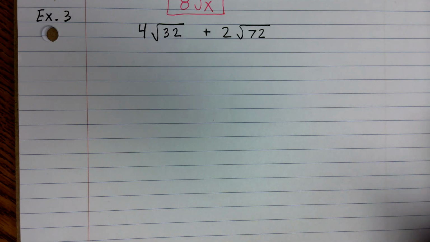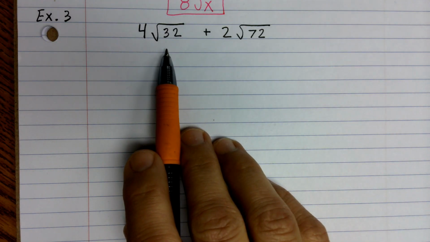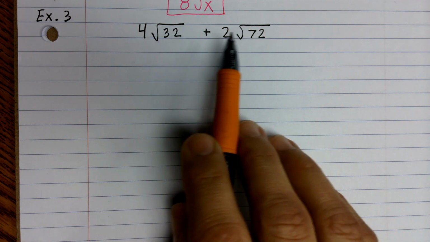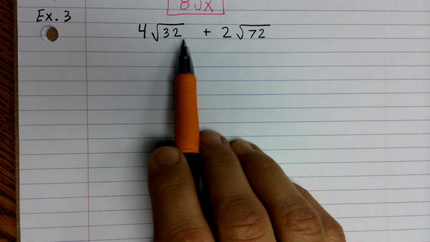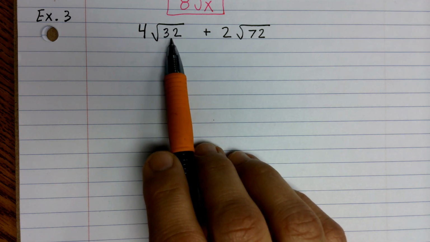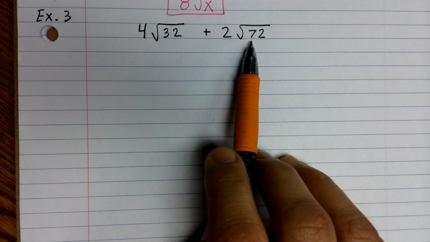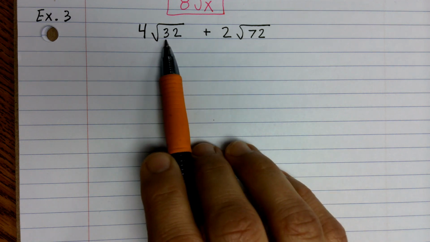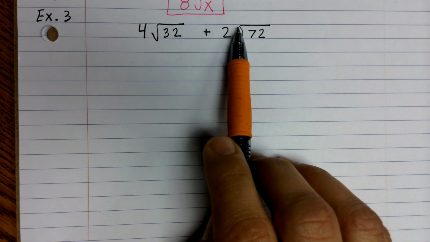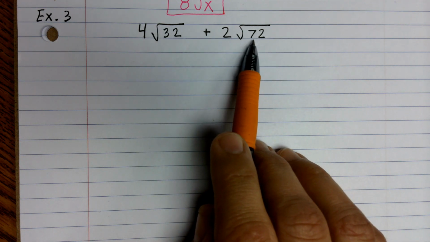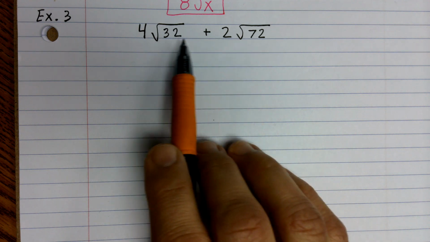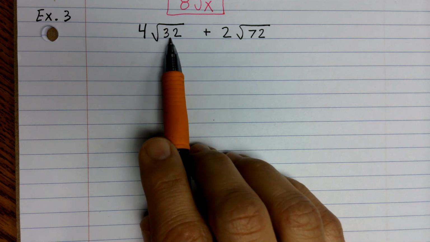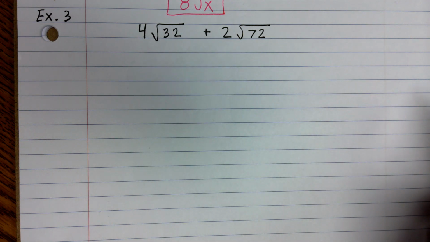Now this one's going to be the most challenging. What happens is, notice that we don't have the same radicand in each one of our radicals. The radicand is the number that's on the inside. And here we have the square root of 32, and here we have the square root of 72. Because these are not the same, we cannot simply add them together. Because remember, I told you the index has to be the same, but also the radicand on the inside must be the same as well. Just like with fractions, you'd have a common denominator, you must have a common radical in order to add them.